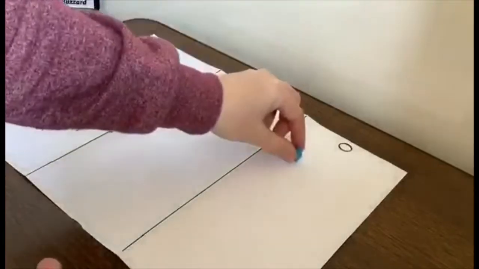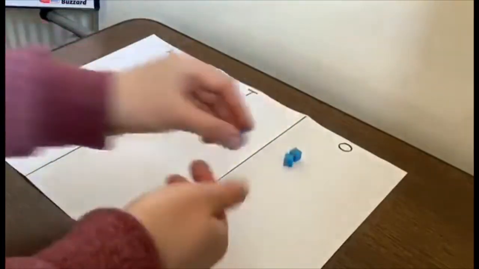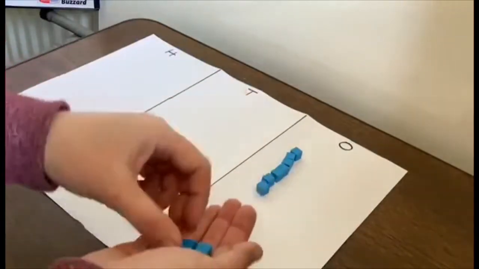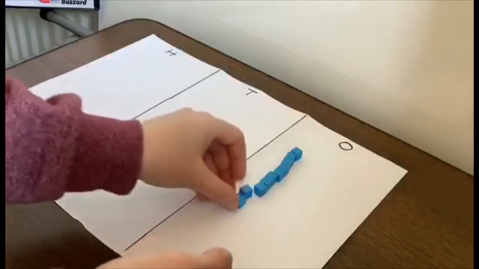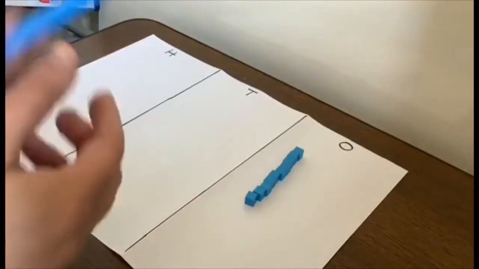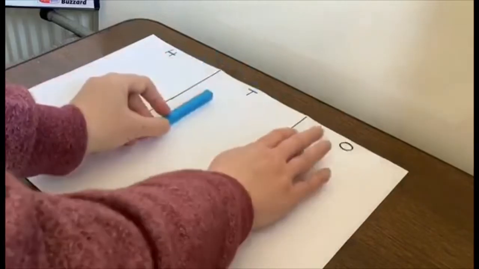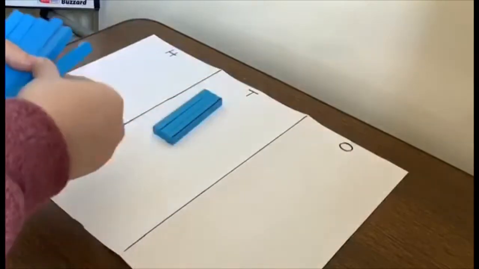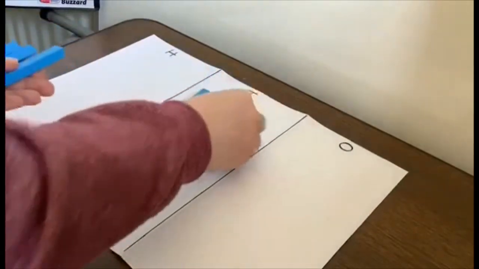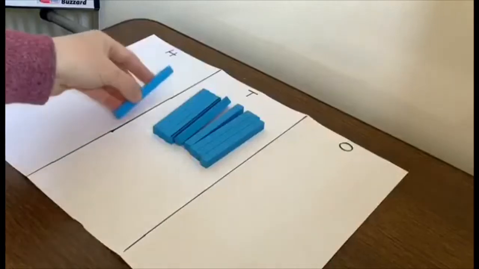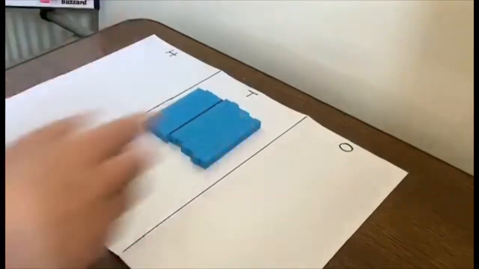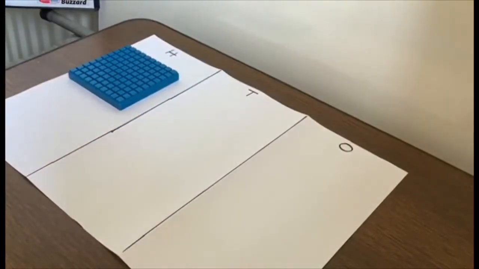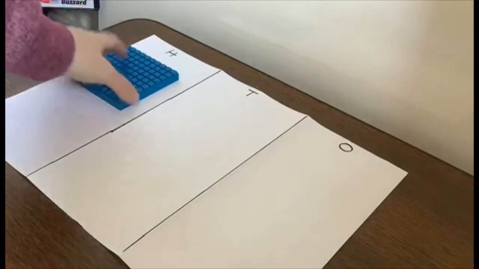Okay, these are ones. And we know that 1, 2, 3, 4, 5, 6, 7, 8, 9, 10. We know that 10 ones is the same value as 1 ten. So that goes there. We know that 10 tens is the same as 100. So that goes there. So we're going to recap hundreds, tens and ones.